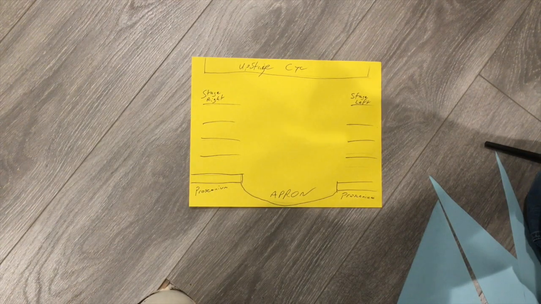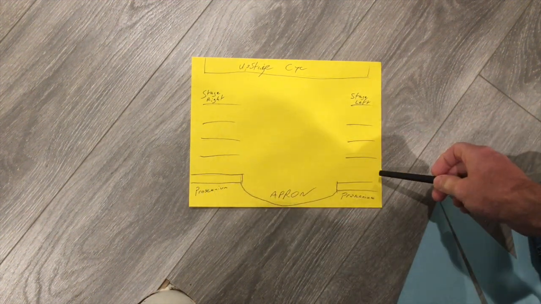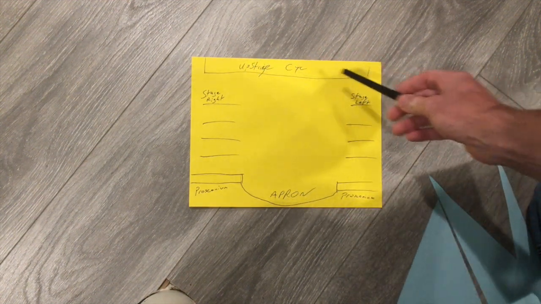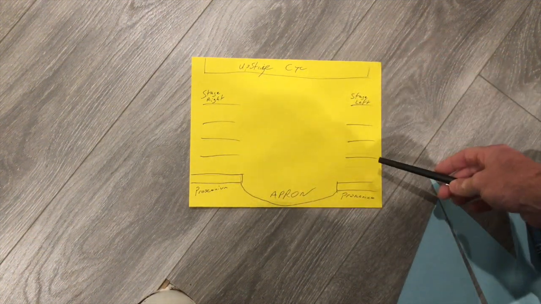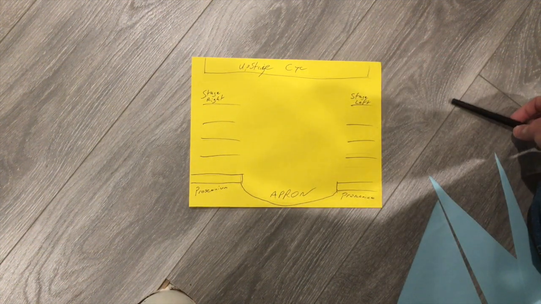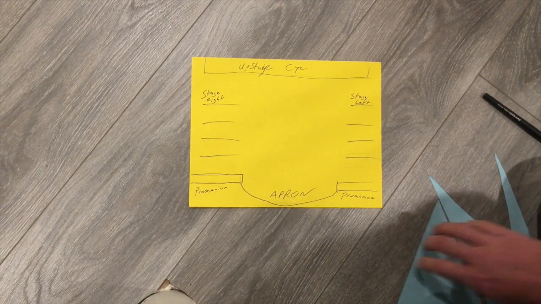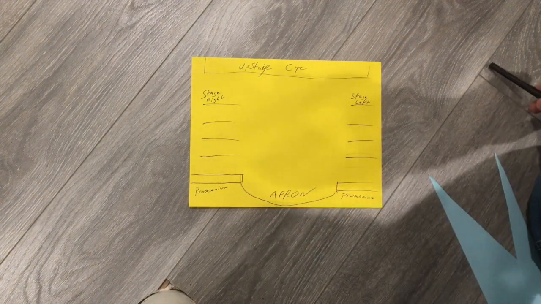Okay, let's see how this is going to work on our stage. So imagine for a moment that this is our stage. We have our proscenium wall here and here. We have our apron here. We have our upstage cyc here. And then we've got the stage right wing and the stage left wing. And we need to light from the front, from the catwalk. So let's imagine that the catwalk is over here, just right at the bottom.